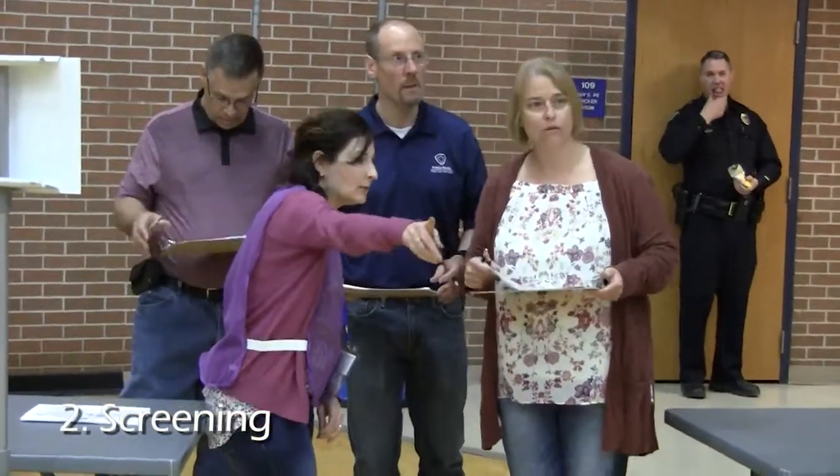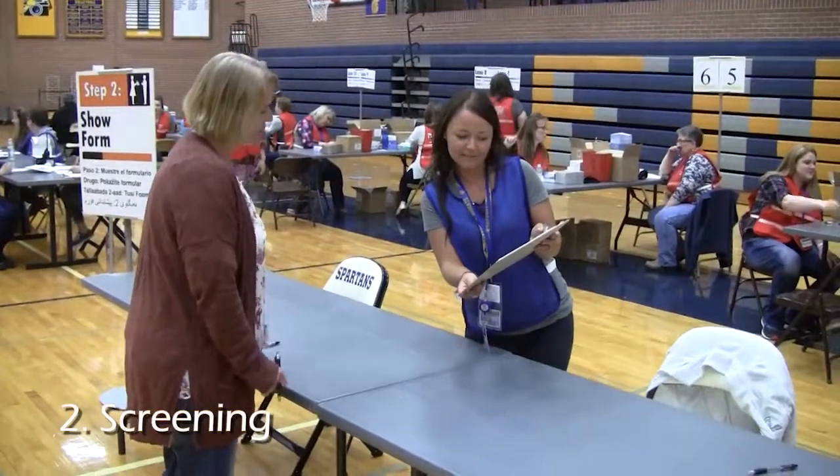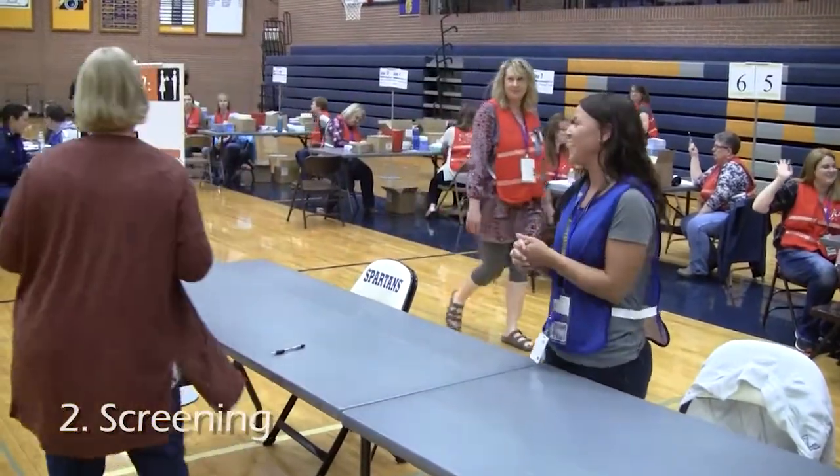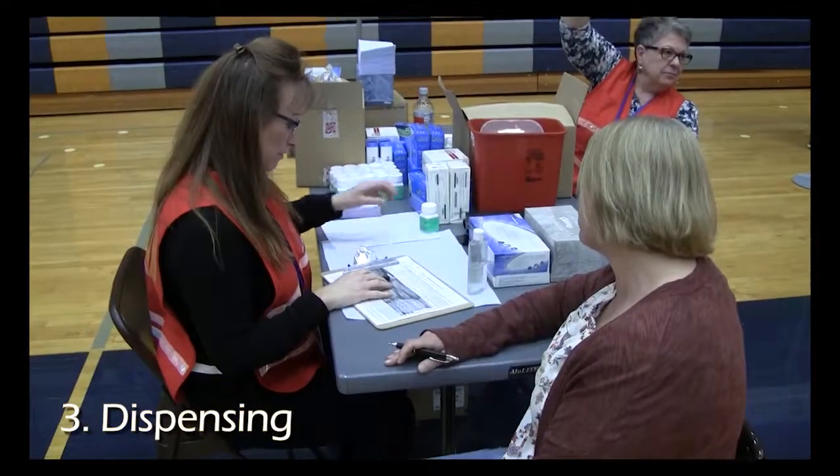Step 2. Screening. Screening staff will review your intake forms, answer exposure questions, and instruct individuals to proceed to the dispensing lines.